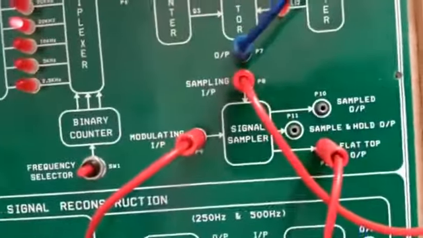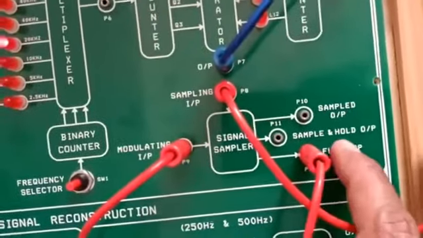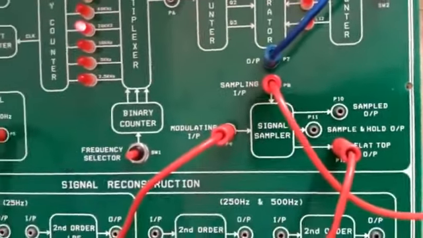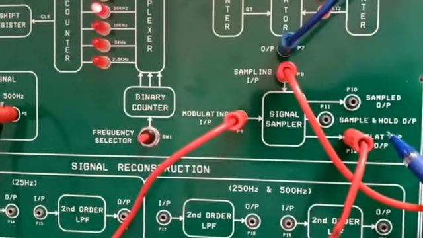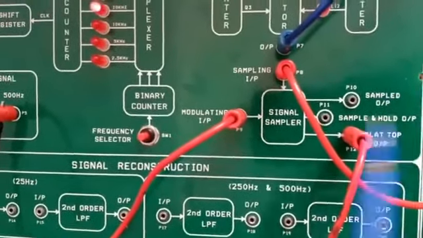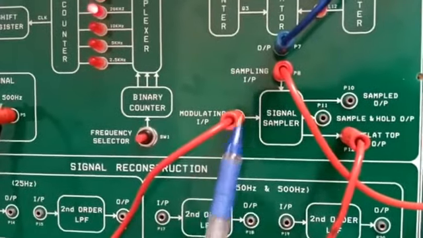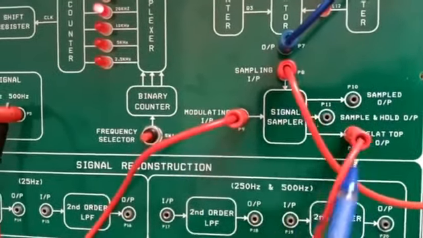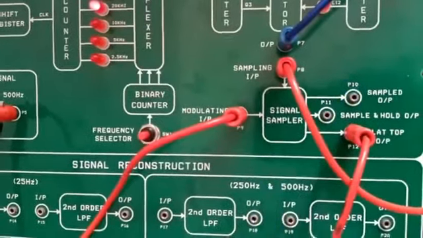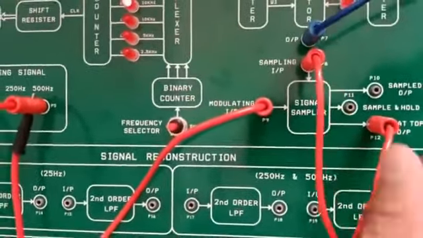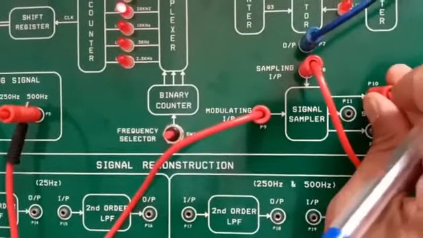So after that, for this sample and flat top, you need to observe these outputs: sample output, sample and hold output, flat top output, the sampling pulse, and then the modulating pulse. There are 5 observations in this circuit, right? These 5 signals must be noted, right?